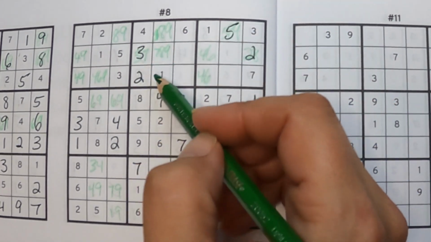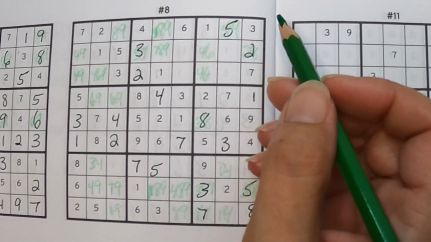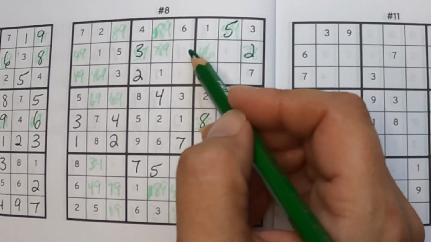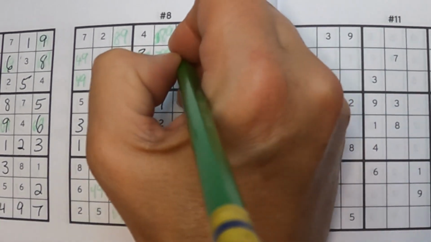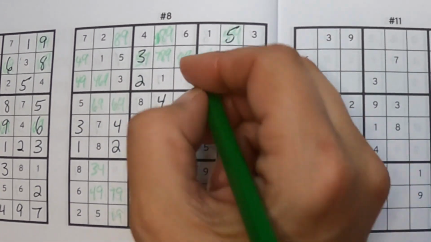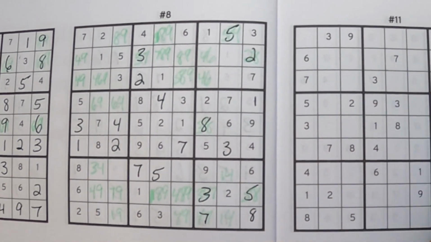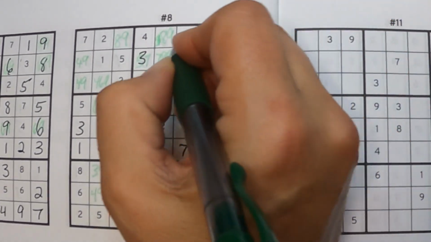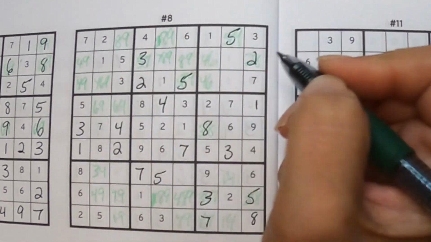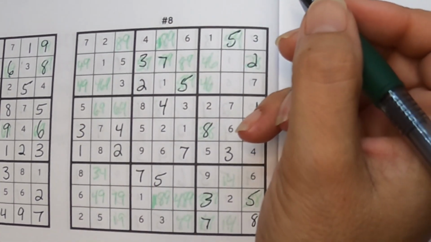For this box now, we're missing 5, 7, 8, 9. Got 5 here, 7 here, so 8, 9. 7 here, so 5, 8, 9. So if we look, the only place the 5 can be in this box is here, and the only place the 7 can be is here.